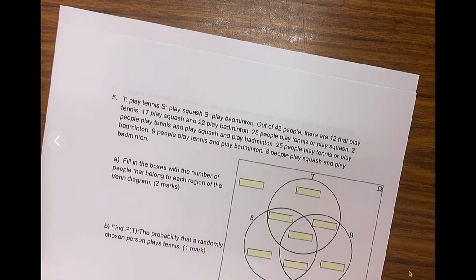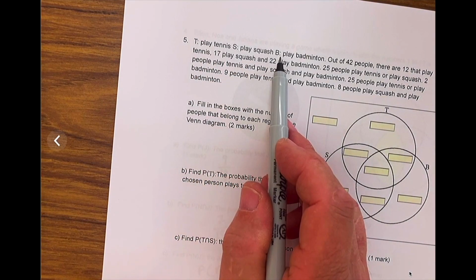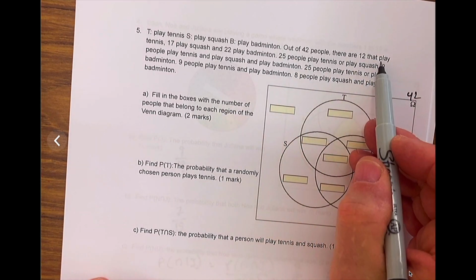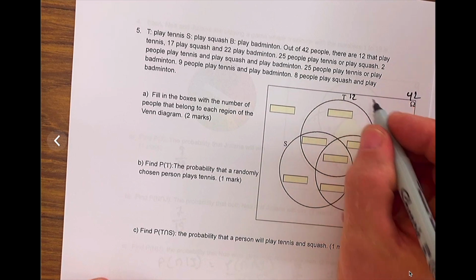Question number 5. T are people that play tennis, S play squash, B play badminton. Out of 42 people, there are 42 people in this universe. There are 12 that play tennis. I'm going to put a little 12 beside the T.